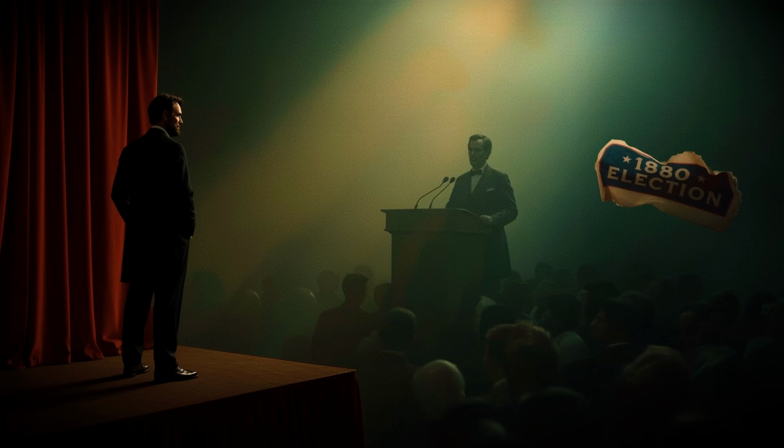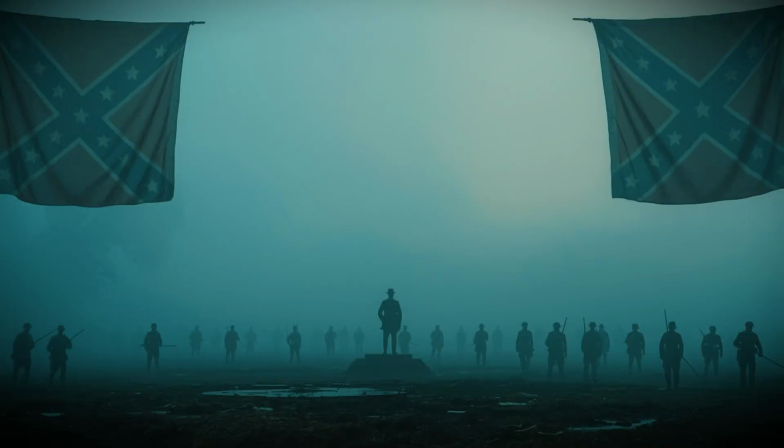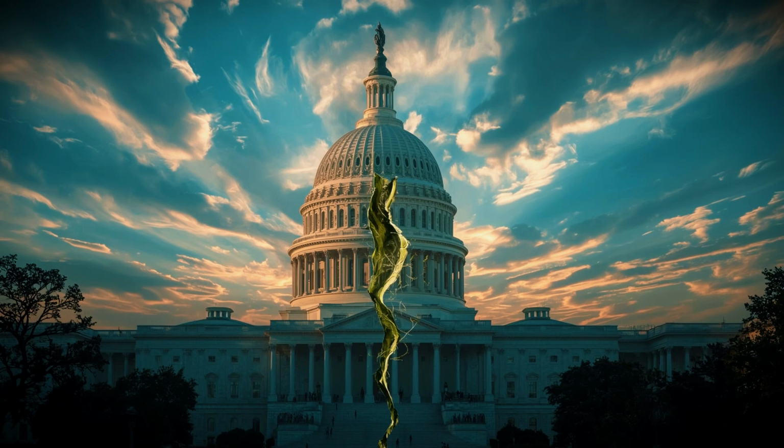For the Confederacy, the gamble pays off. The empire of cotton becomes a reality, its foundations built on forced labor and foreign recognition. The price is paid by millions.